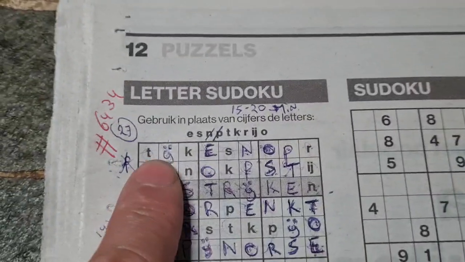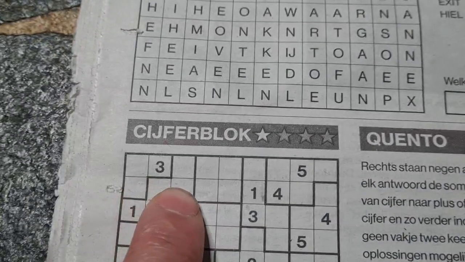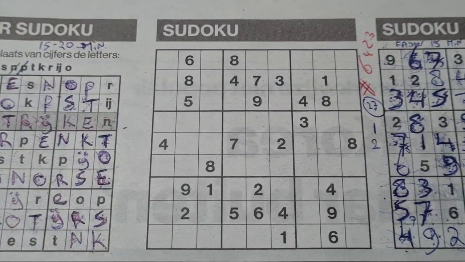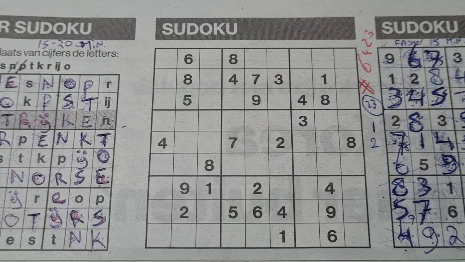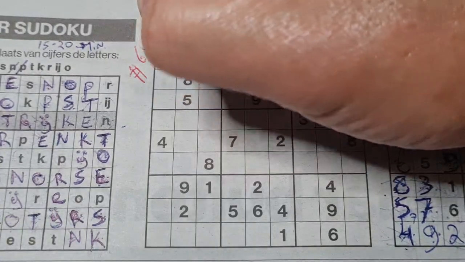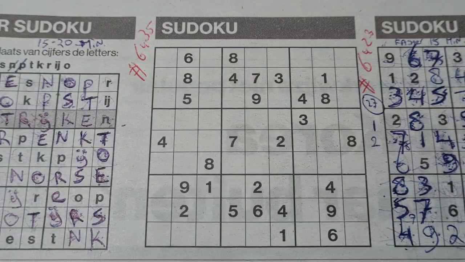The letter Sudoku I've just solved. So two puzzles are left: the tectonic with 1 star, and the Sudoku with 0 stars. All right. And this one will be number 6435. Before I start, I always count the printed digits.